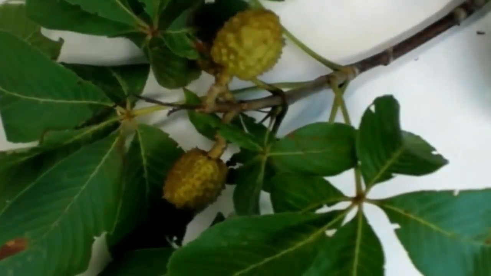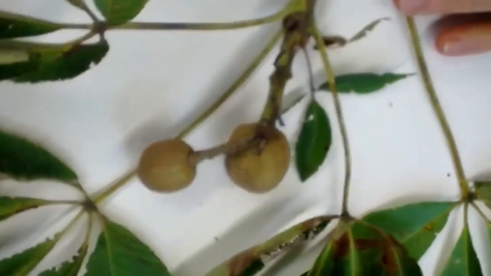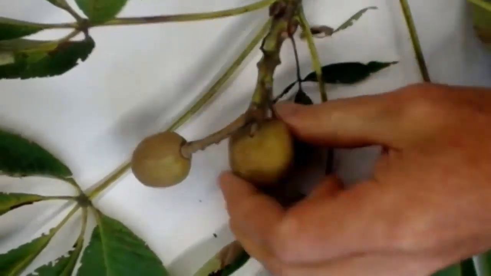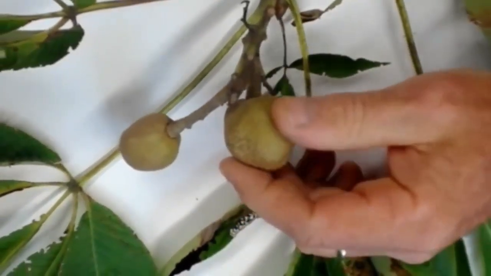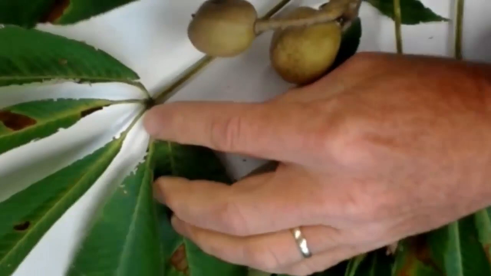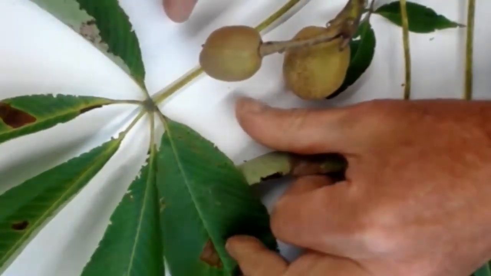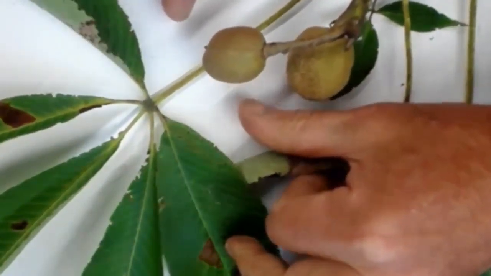There's one that I'm used to seeing that's smooth. And this is the other one. This is yellow buckeye, which is actually probably more common in the southern part of the state, but it has more of a smooth husk fruit. But it'll again have these compound leaves that have the 5 leaflets.